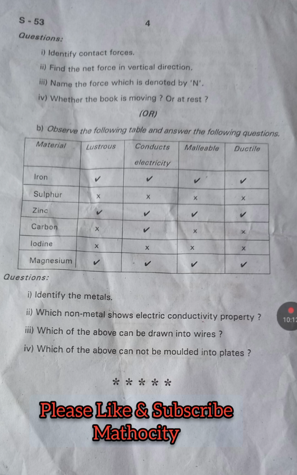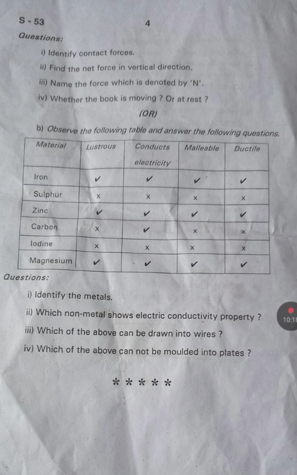Next, name the force which is denoted by N. So we call it the normal force. Okay, whether the book is moving or at rest. Simply we can say that the book is moving because velocity is given, shown with the direction. Okay, next one, again see this.